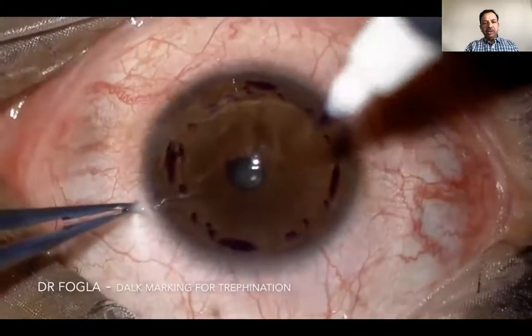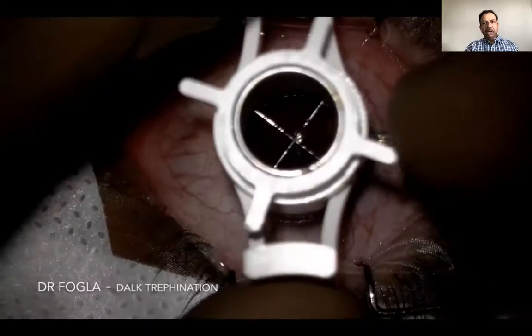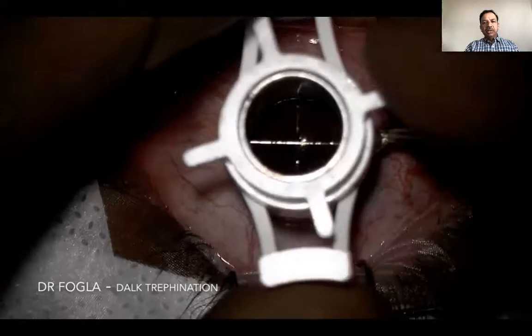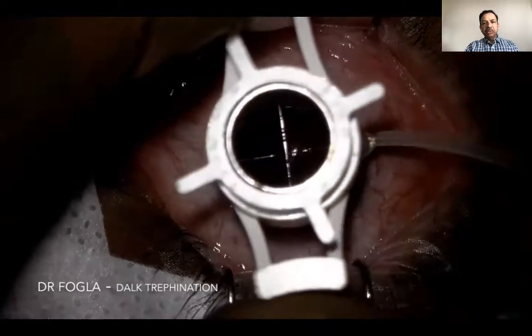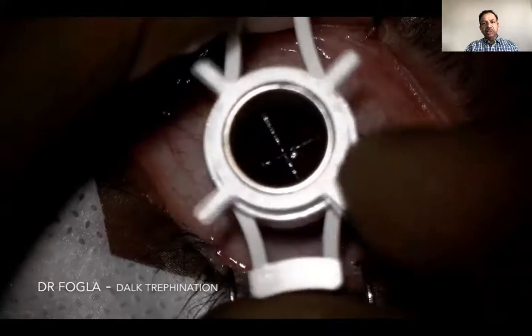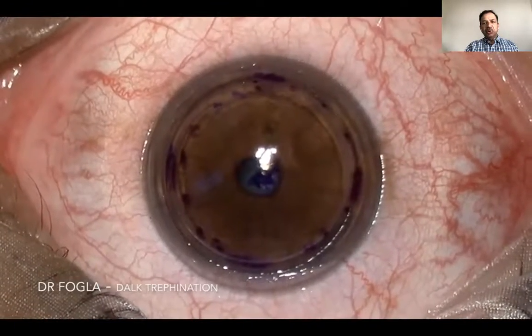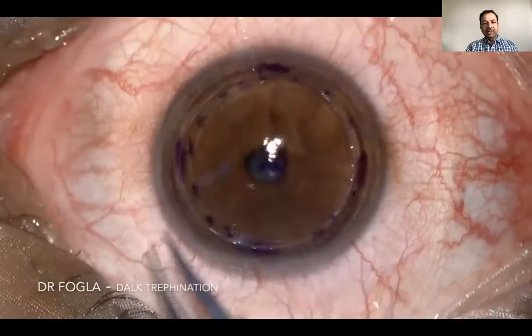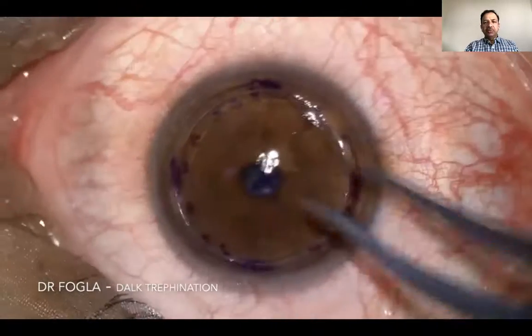Then we mark the trephination, which is a 9 millimeter mark. And then we apply our suction trephine. The trephine is centered so that it touches all the 4 marks that we made, 2 horizontal, 2 vertical. Once the trephination is performed, you find that the cut has gone through all the 4 marks, giving you excellent centration.